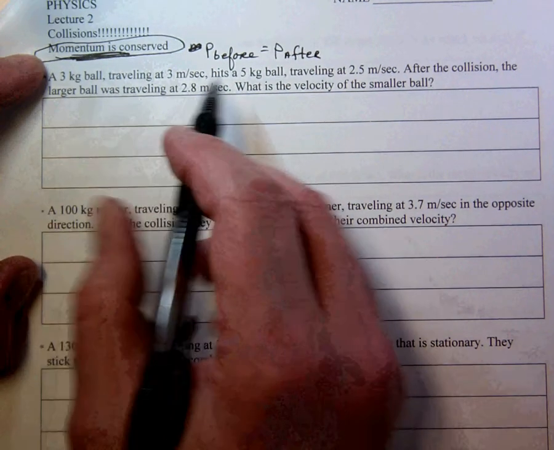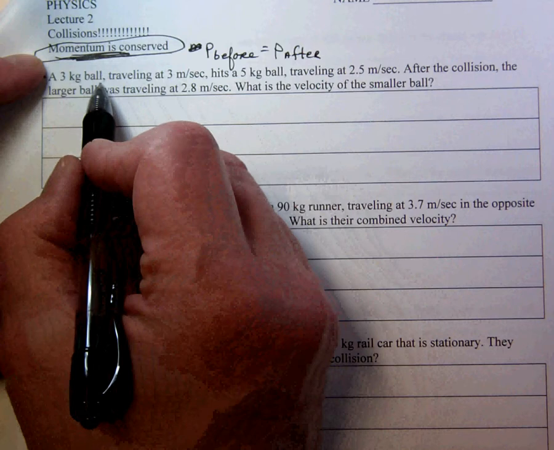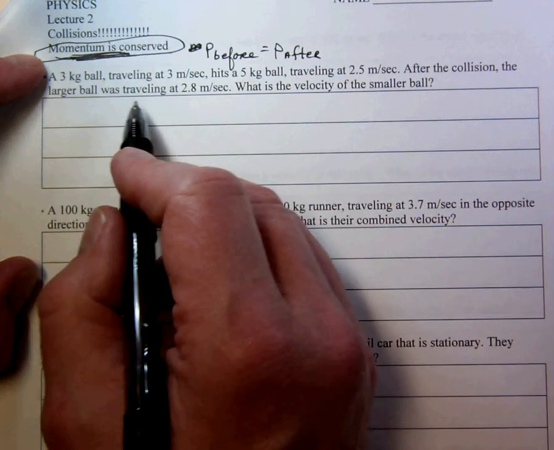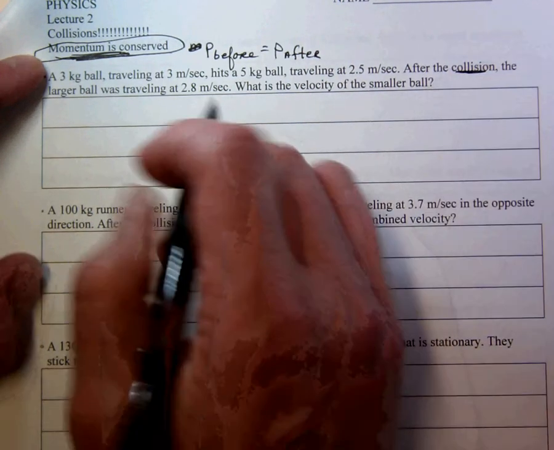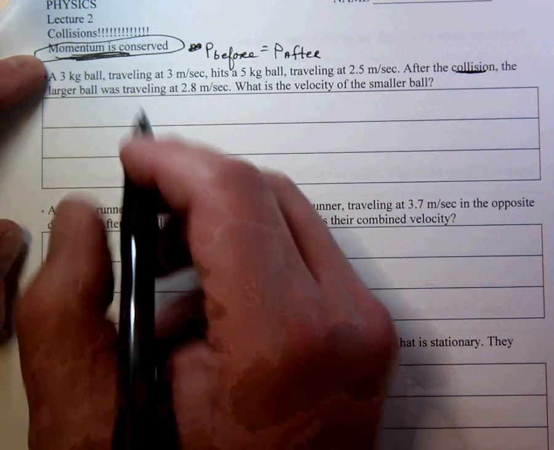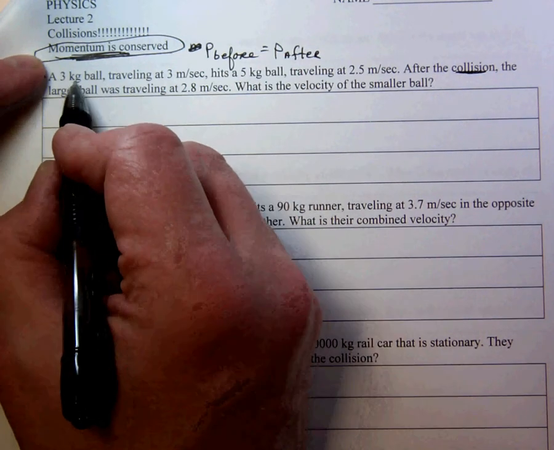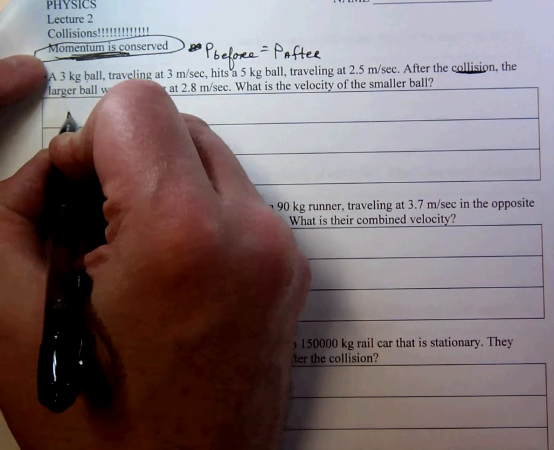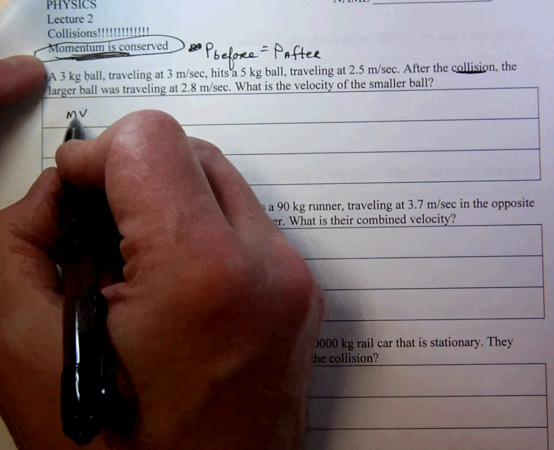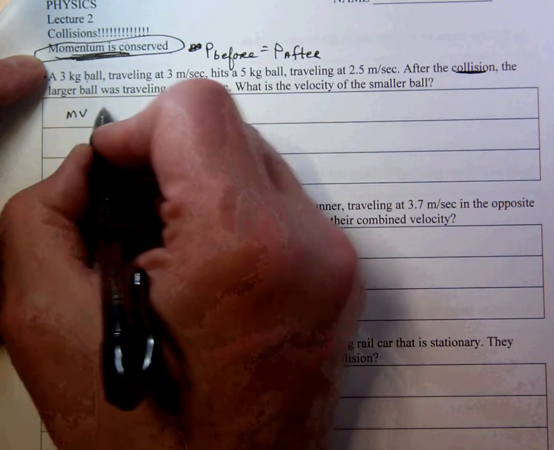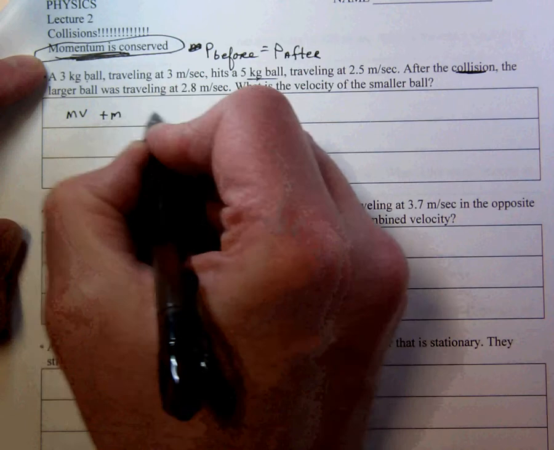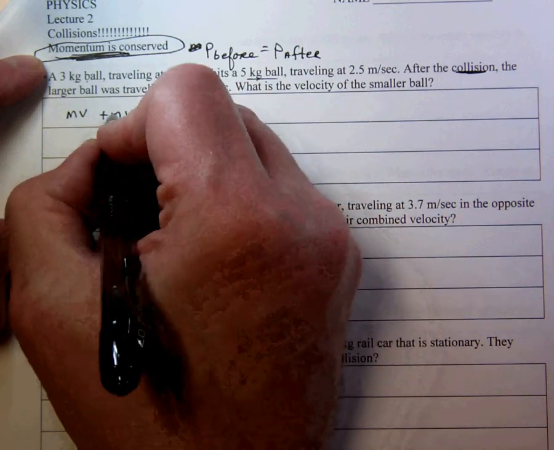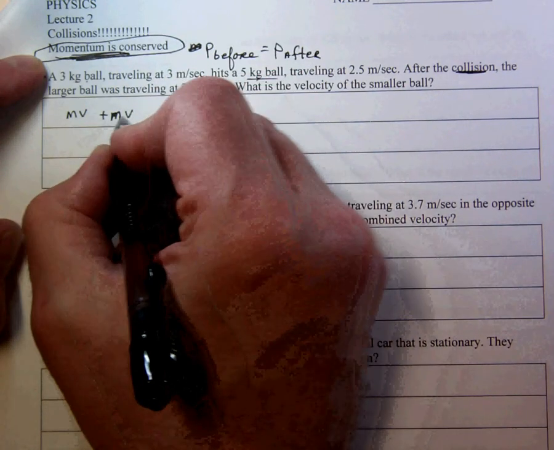Look at what you got, and tell that each one has collisions. So you can see, if you see the word collisions or hits, momentum is conserved. So how many objects do we have? We have a 3 kilogram ball, which has momentum, and we have a 5 kilogram ball, which has momentum. That's our MV. That's before the collision.